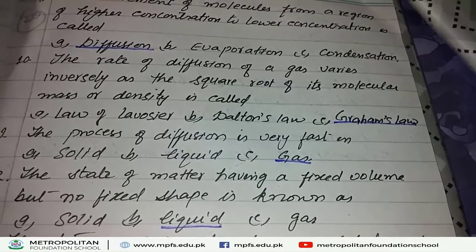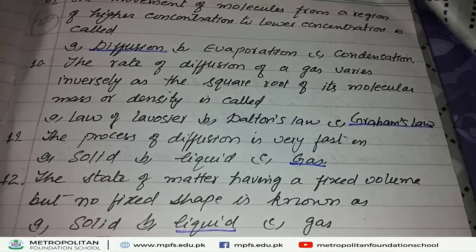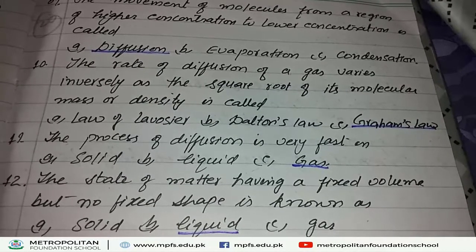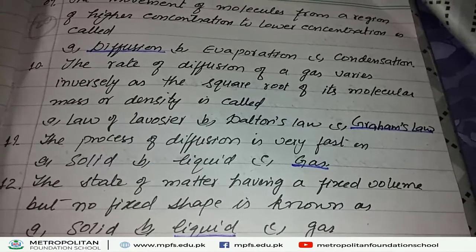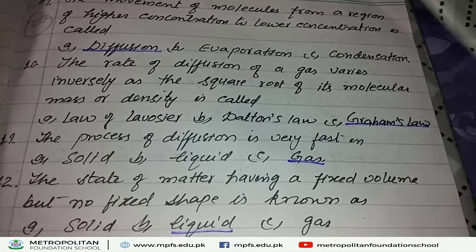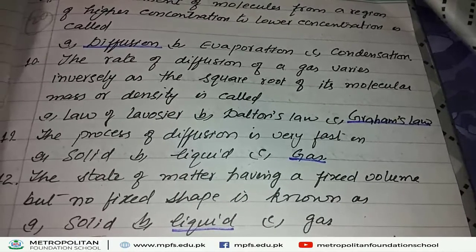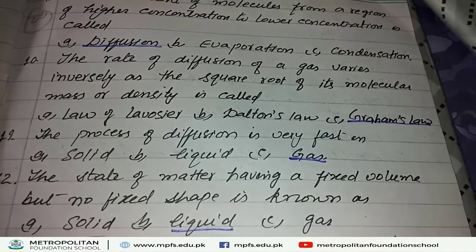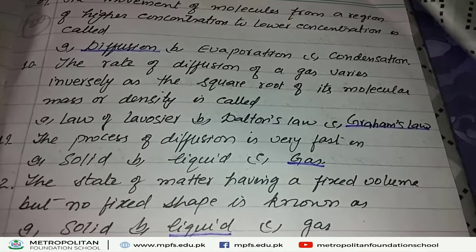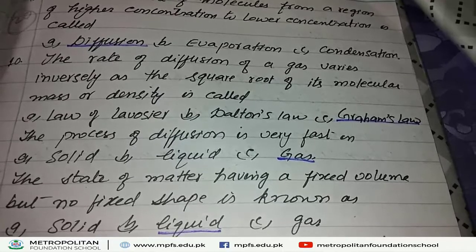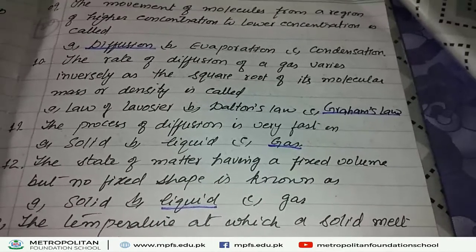Students, remember, gas, liquid, and solid are the three states of matter, but liquid has no fixed shape and no definite shape. When we pour liquid into a vessel or container, it attains the shape of that container or vessel. So the correct option is liquid, because liquid has no fixed shape. Liquid की कोई specific shape नहीं होती. If we give the example of water, water has no fixed shape. It is an example of liquid. So liquid has no fixed shape.